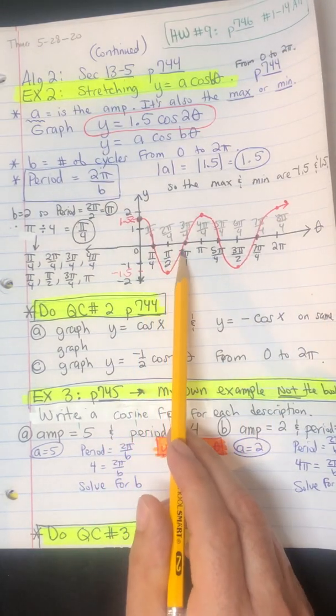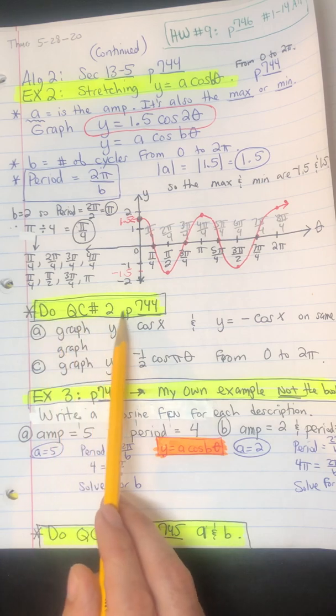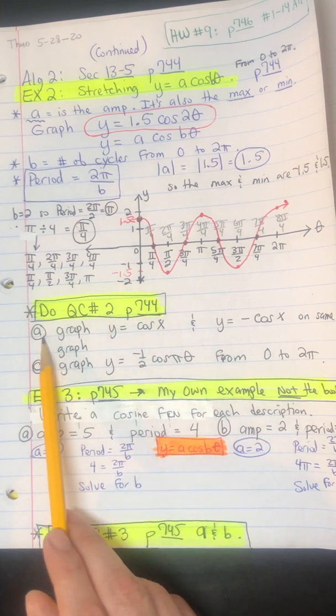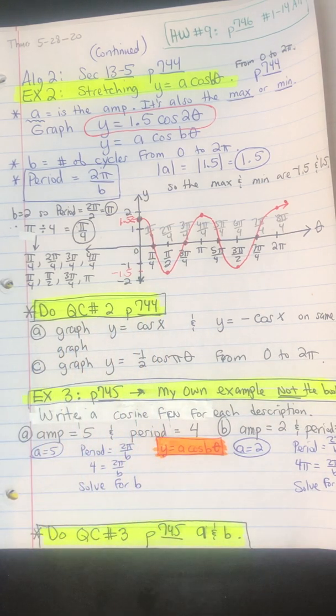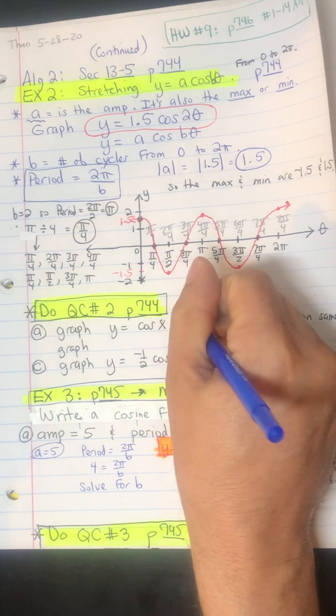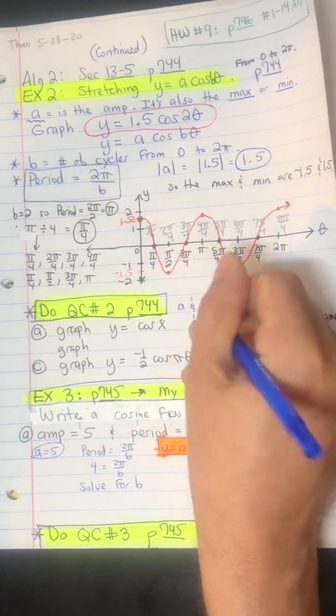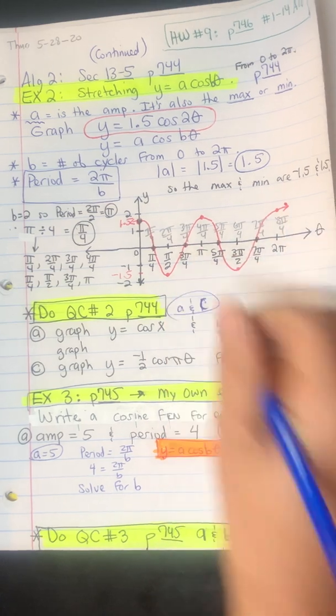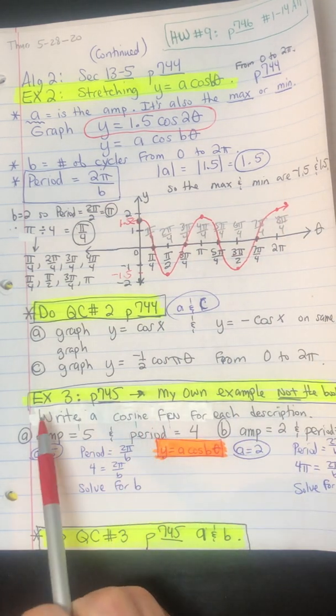Okay, now that you did this, go ahead and do quick check number 2, page 744. A and C, you can skip B. You don't have to do B. So you're doing A and C only. A and C, not B. You're skipping B.